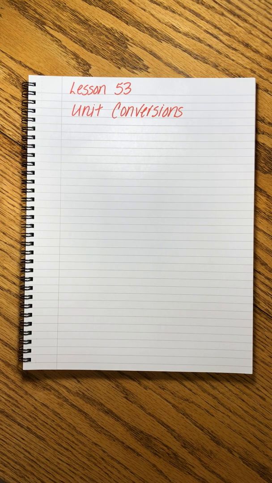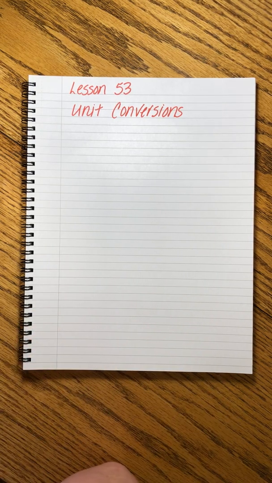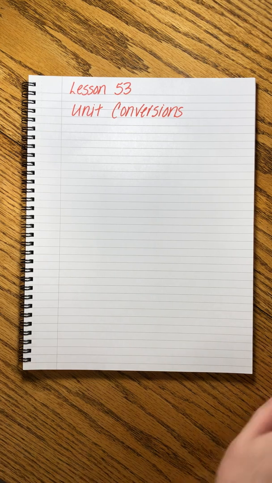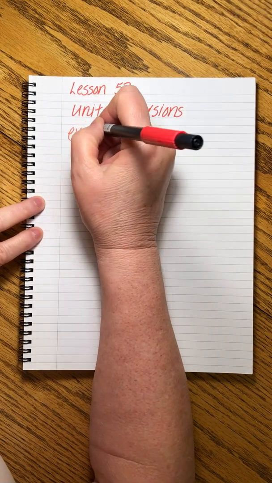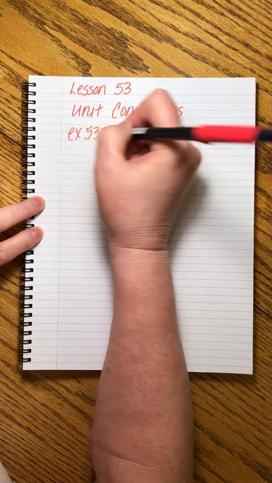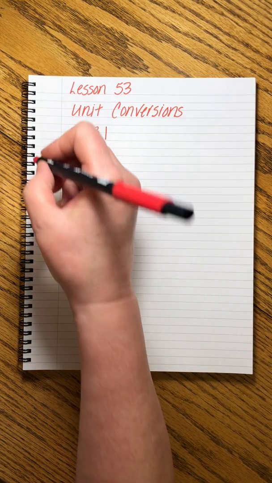All right, let's review these unit conversions. We're going to focus on a couple special factors, but by and large, it's the same kind of stuff we've done for a long time. Okay, let's dive in. Is there any other way to learn math but just to dive in? I don't think so.